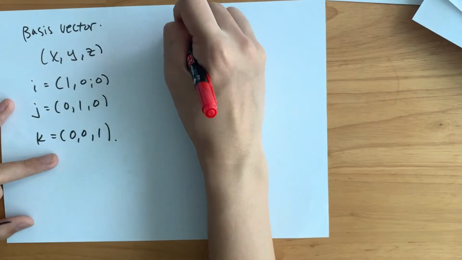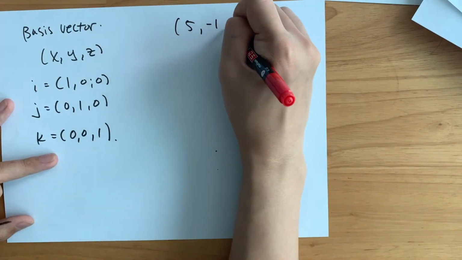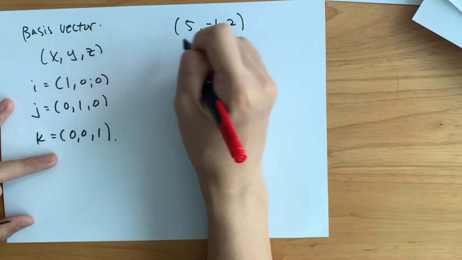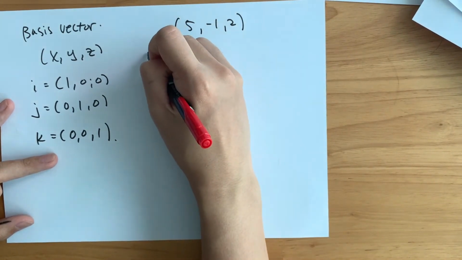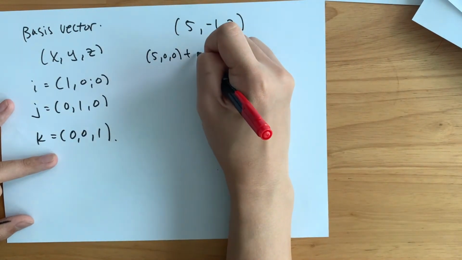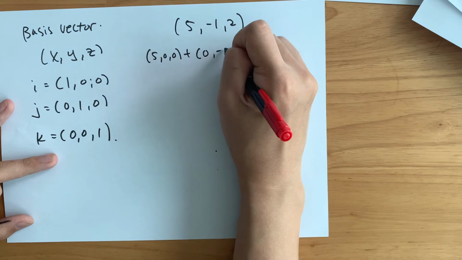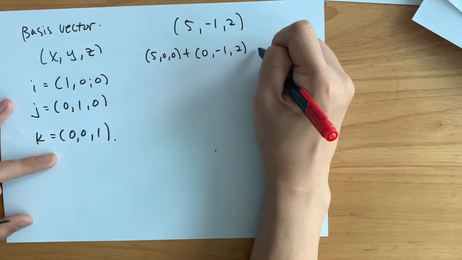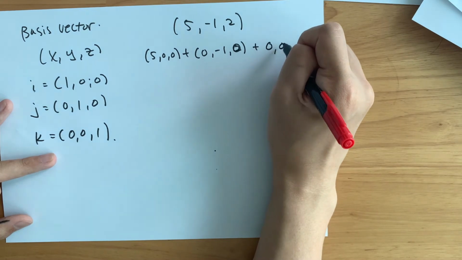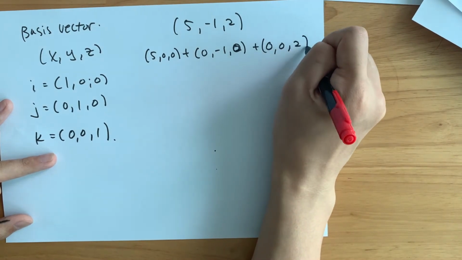And let's say we want to represent (5, -1, 2) in basis vectors. We know that this is equal to (5, 0, 0) plus (0, -1, 0) plus (0, 0, 2).